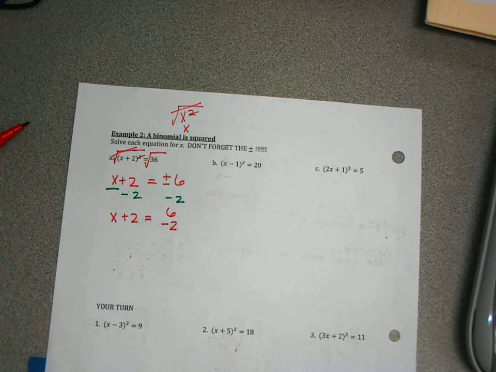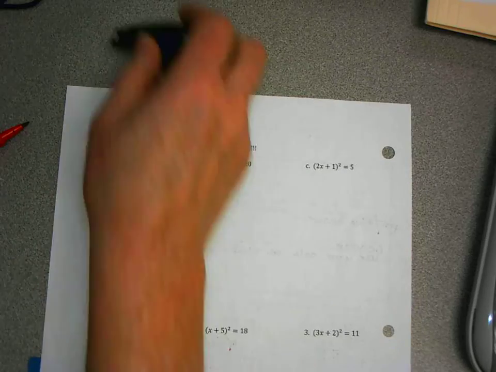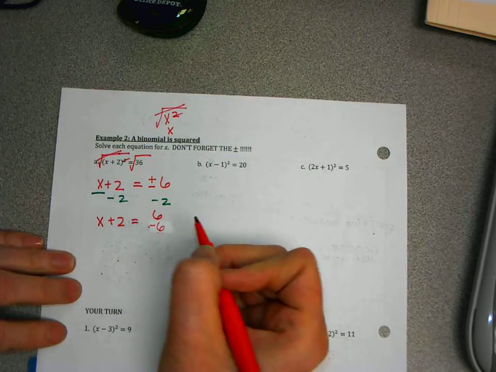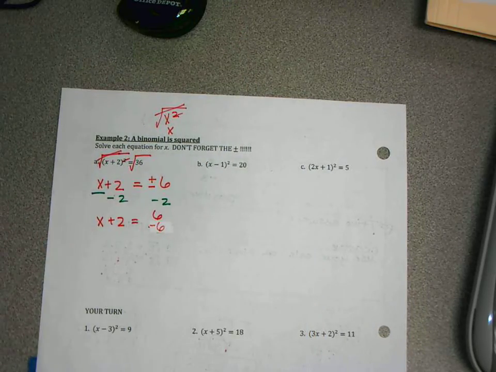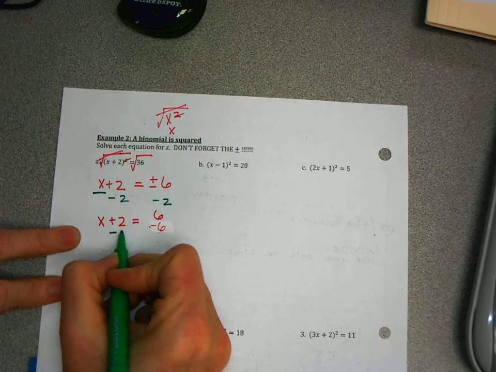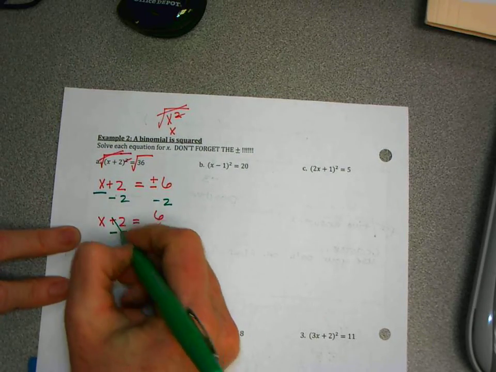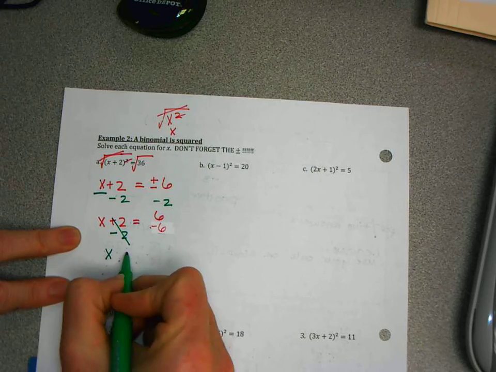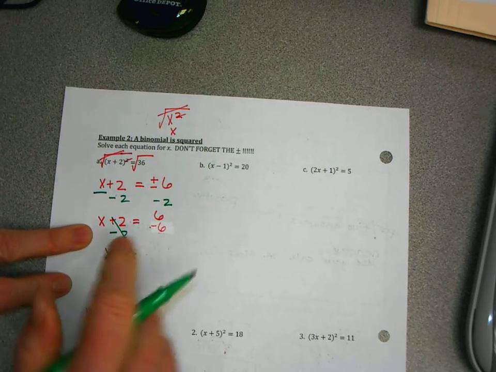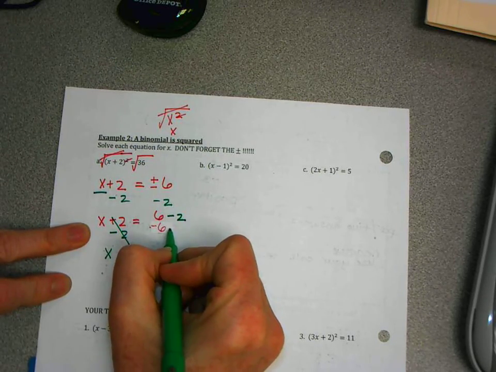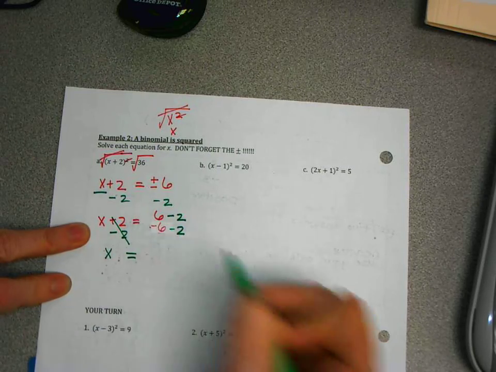I'm thinking ahead of myself. Sorry, I'm writing one thing and saying another. 6 and negative 6. And what I still have to do is subtract 2 from this side so that they cancel and I get x by itself. So if I subtract 2 from this side, I must subtract 2 from both answers.